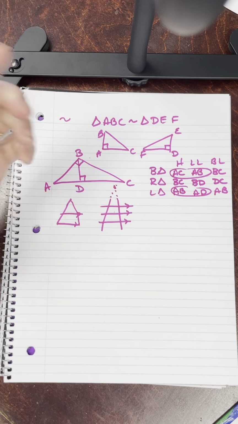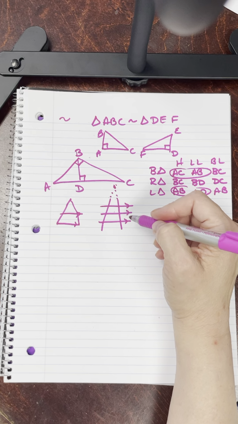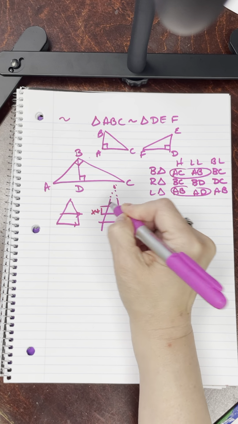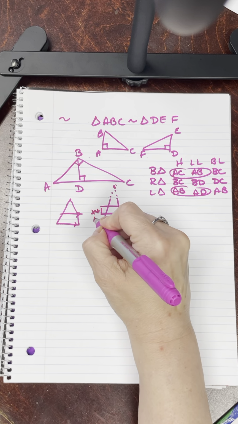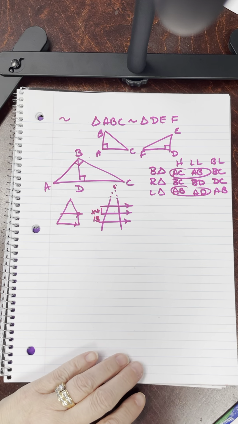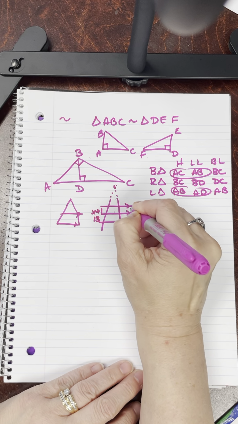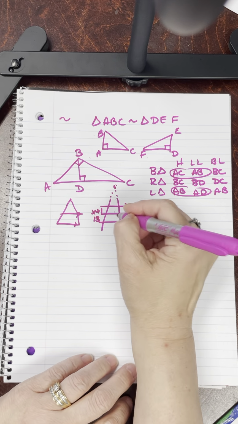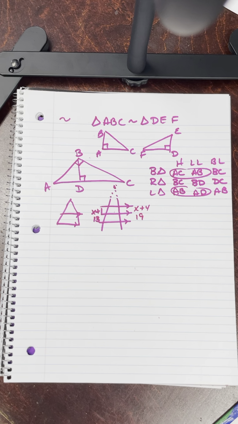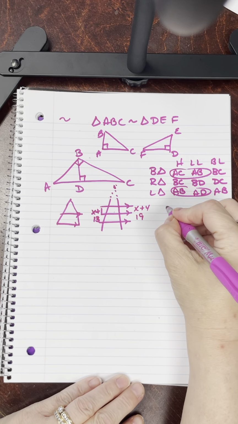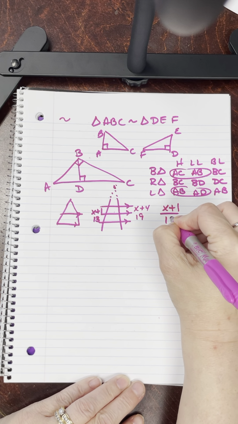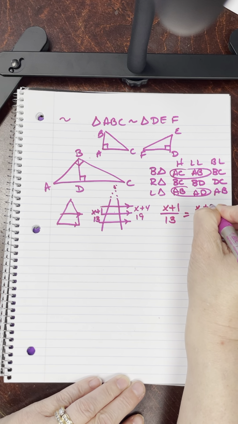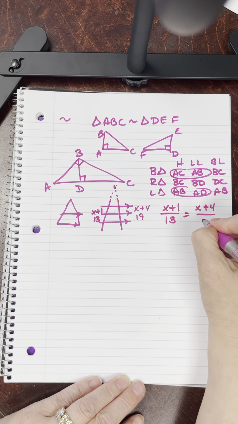Now, in example 2, they say solve for x with 3 parallel lines. They have their 2 transversals. They labeled this one x plus 1, this one 13, then x plus 4 for that one in there, and 19 for that one in there. So we're going to set it up as a proportion to solve for the x's. x plus 1 over 13 equals x plus 4 over 19.